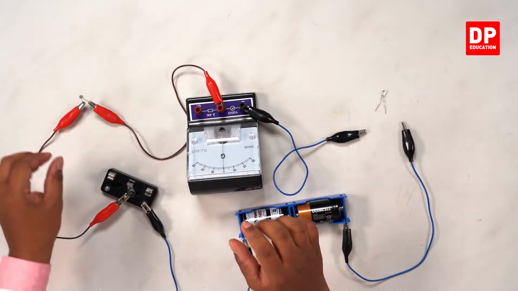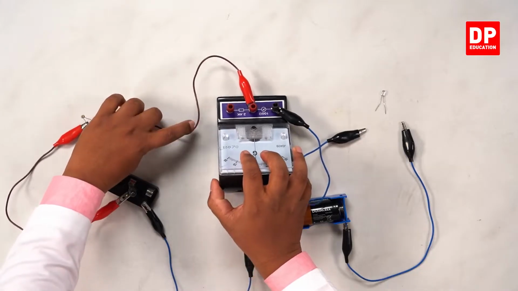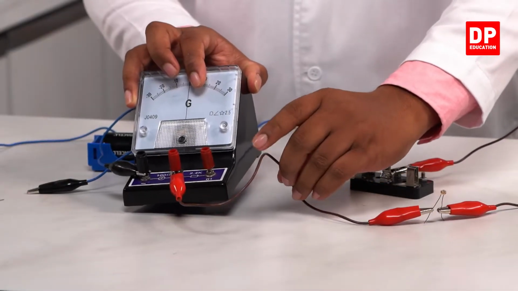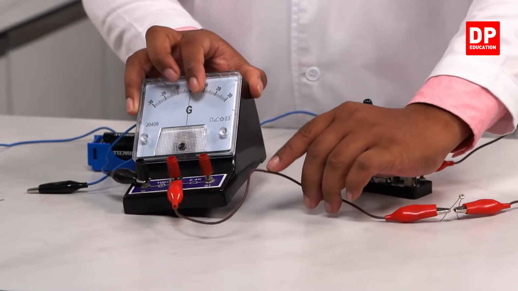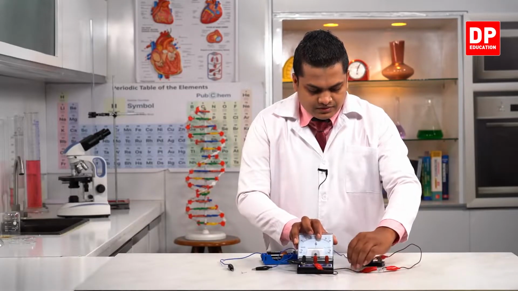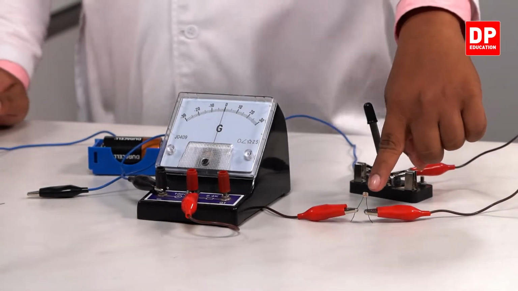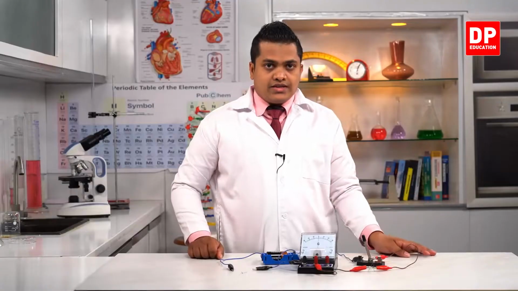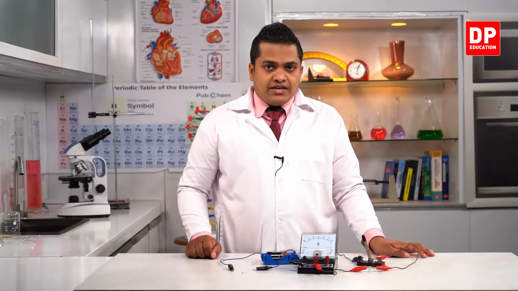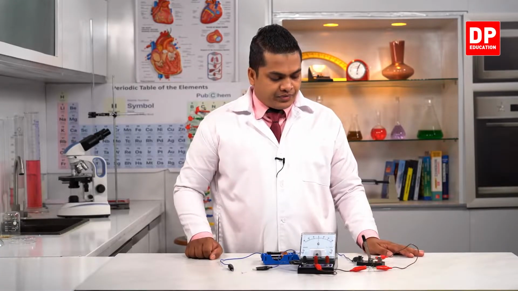Okay. The LDR is now facing towards the light, so it's receiving plenty of light right now.